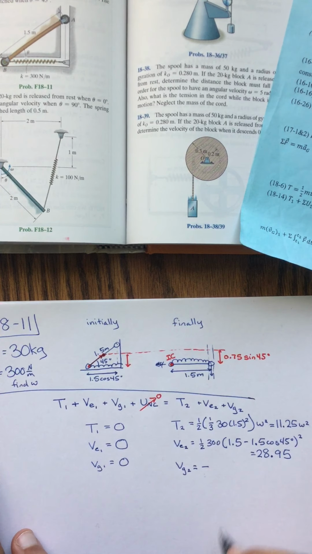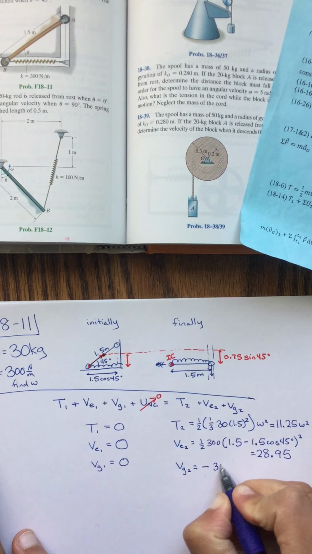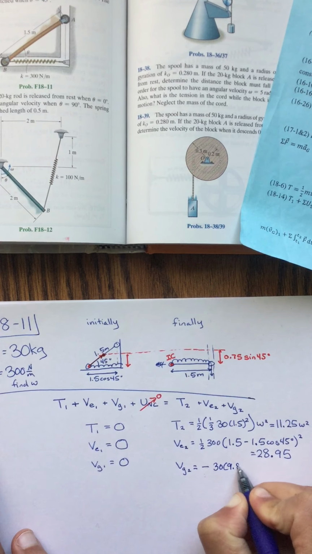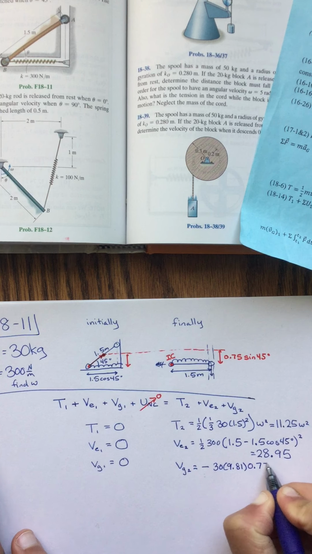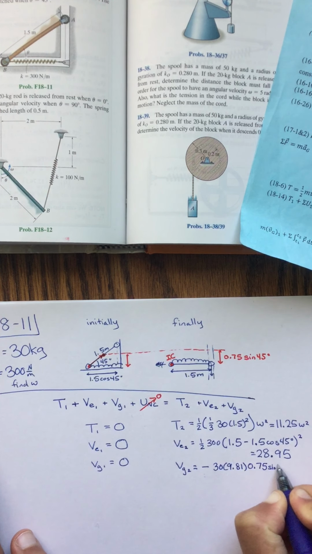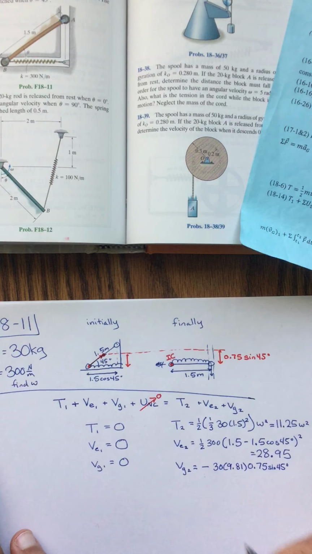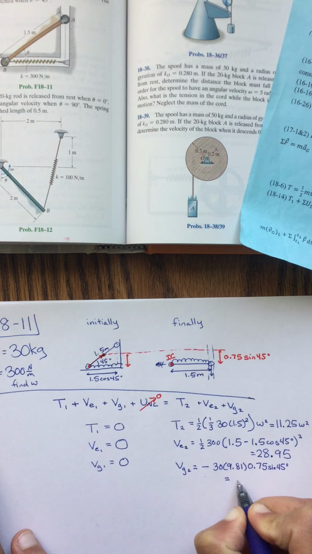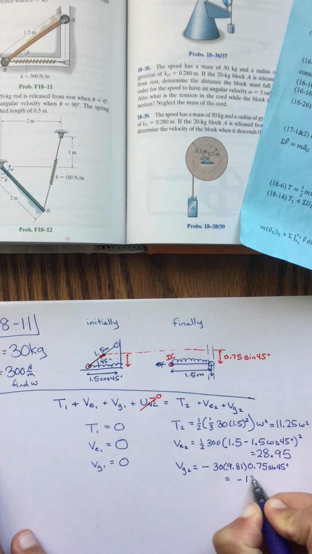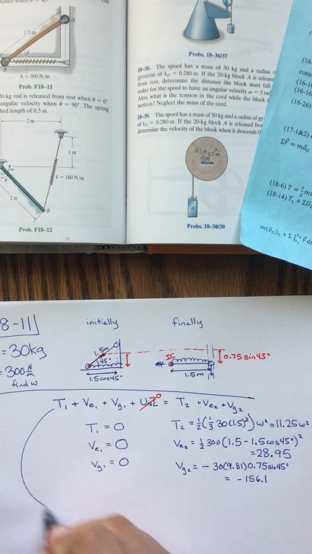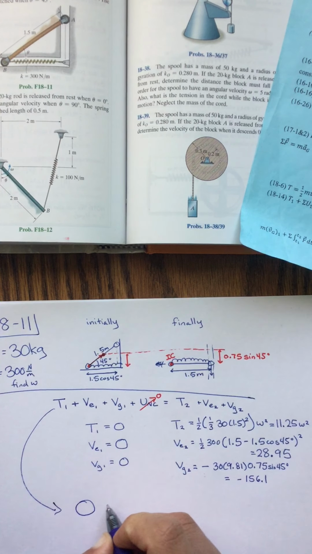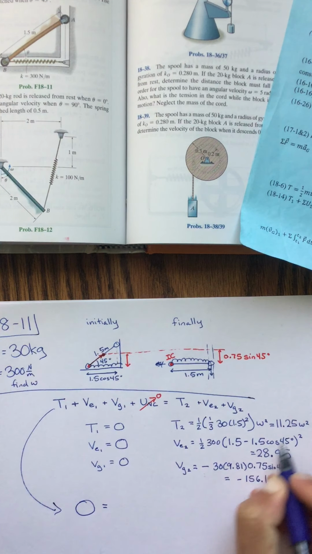For gravitational potential energy, I have the mass, which is 30 times 9.81, now times the height, which is 0.75 times sine of 45 degrees, and I already have my negative sign there. And this gives me 156.1. Okay, I think I have everything I need now. I can use this equation, plug everything in. Initially, I just get 0 on the left-hand side.